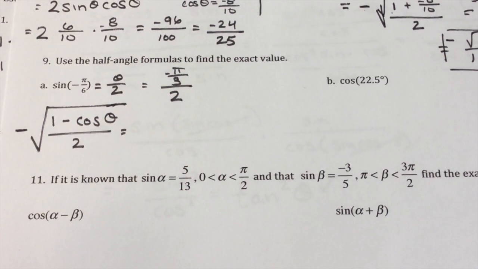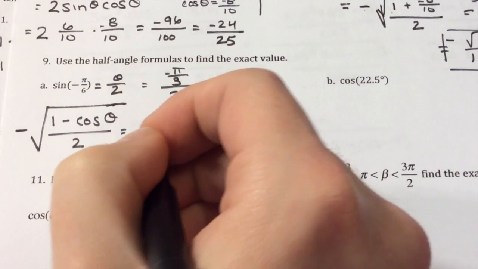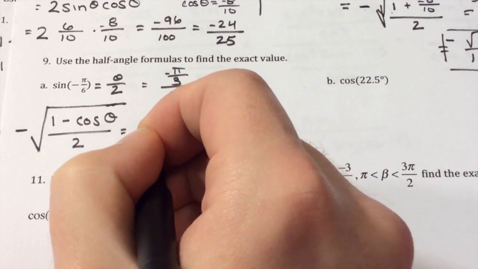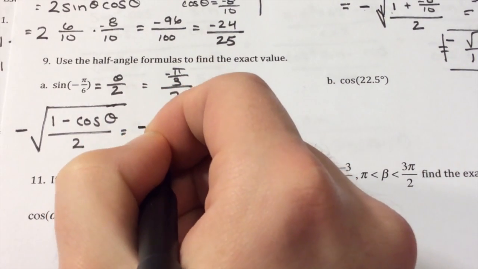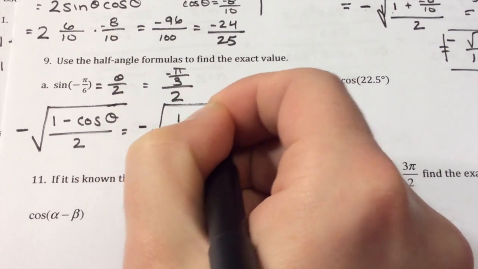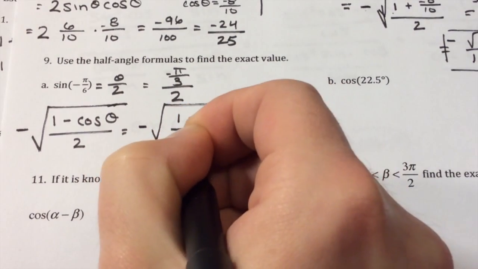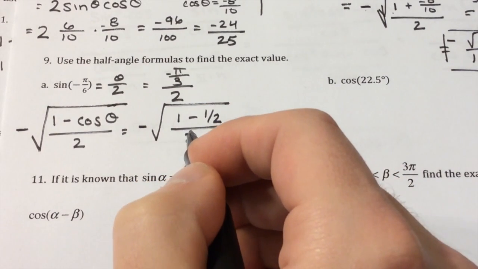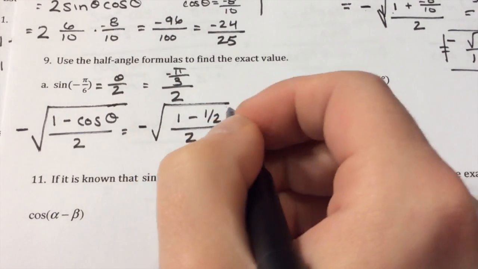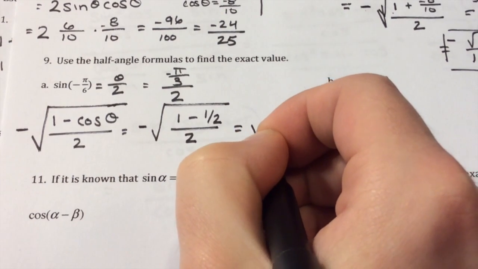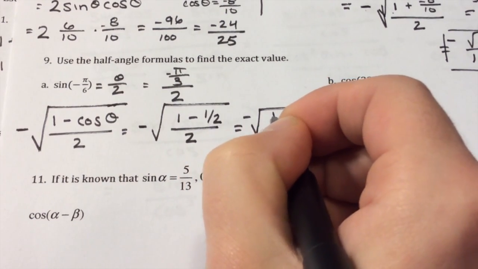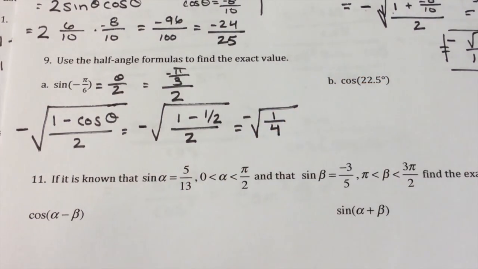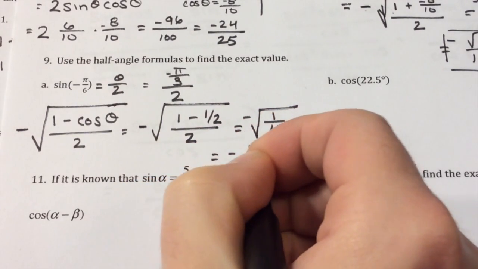So cosine of negative pi over 3 is 1/2. So I have negative square root of 1 minus 1/2 all over 2. 1 minus a half is a half. Divided by 2 is a fourth. So this is the negative square root of 1 over 4, which is negative 1/2.